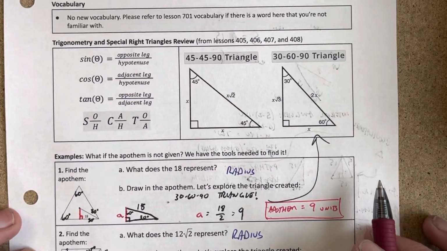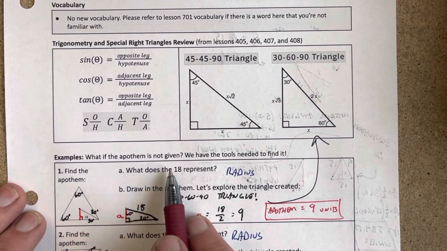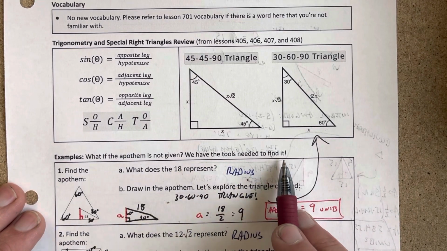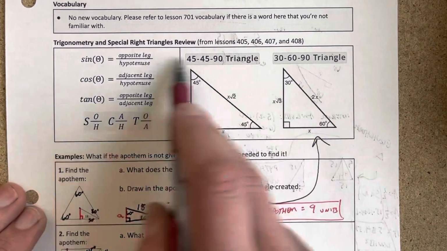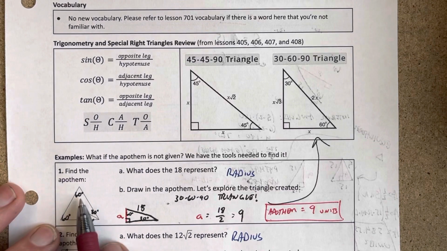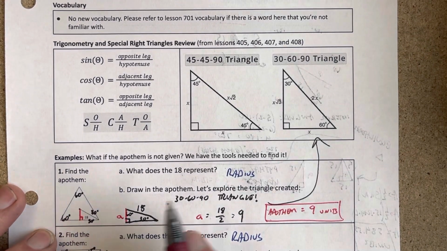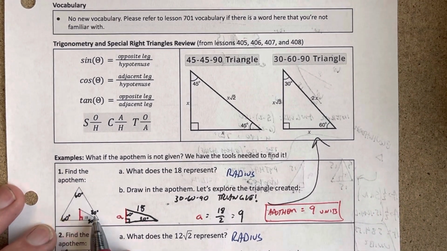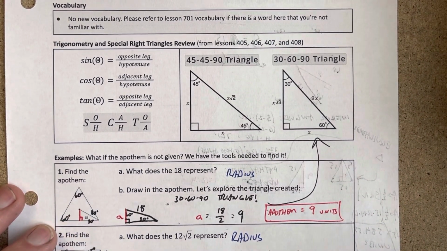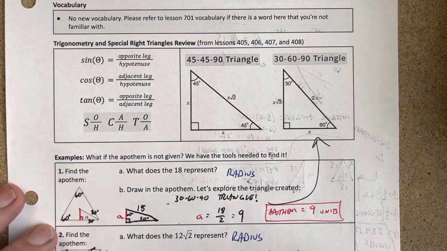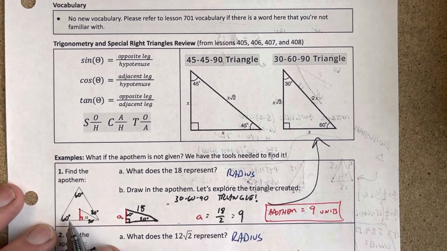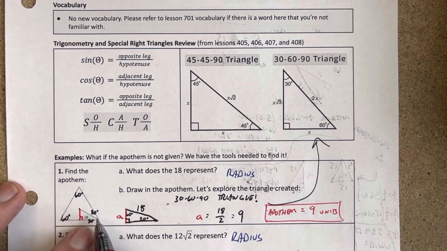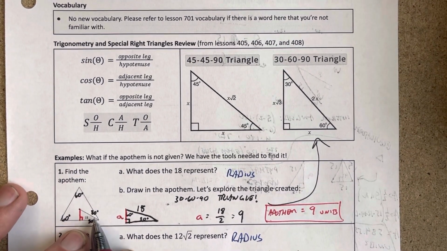Let's get into this. So this first one, what if the apothem's not given? We have the tools needed to find it. And what are those tools? It's what we just talked about. All right, so find the apothem of this equilateral triangle. We know it's equilateral because these are all regular polygons. So if that's the case, each of these angle measures is 60 degrees, because we know that they add up to 180 and they all must be the same. So it's an equilateral triangle, 60, 60, 60. And I split this one up down here into two 30-degree angles because the radius bisects the angle.